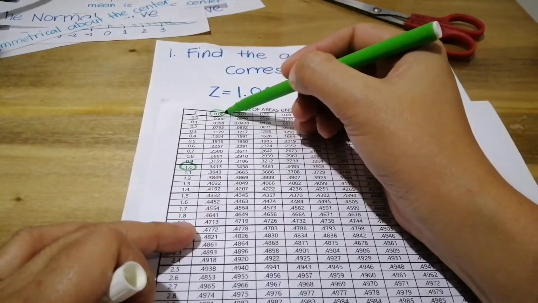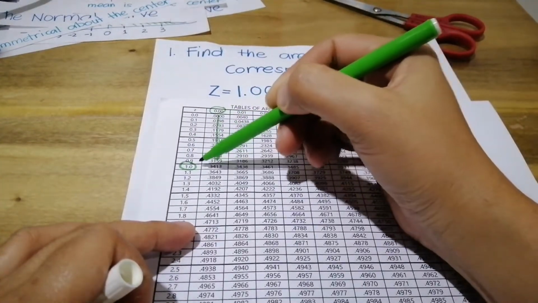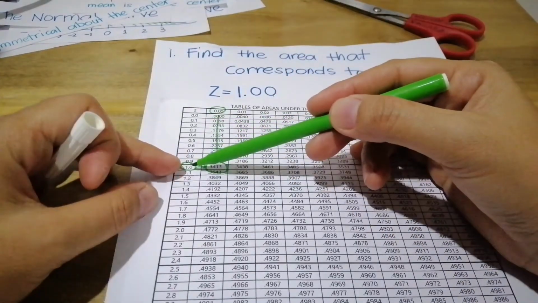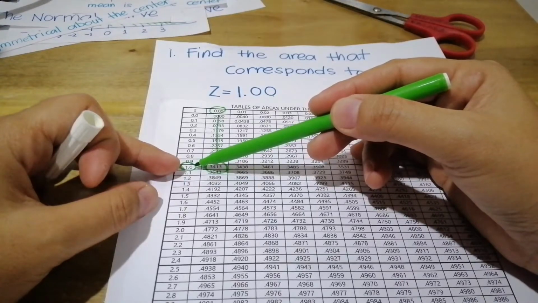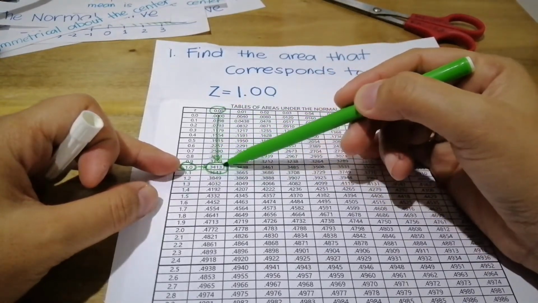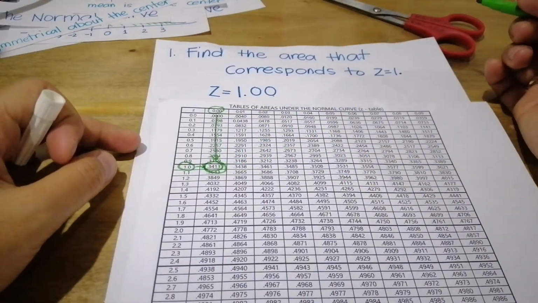And it's here. So just like in a multiplication table, let us match this 1.0 to its appropriate column, and this is the value that we got, 0.3413.